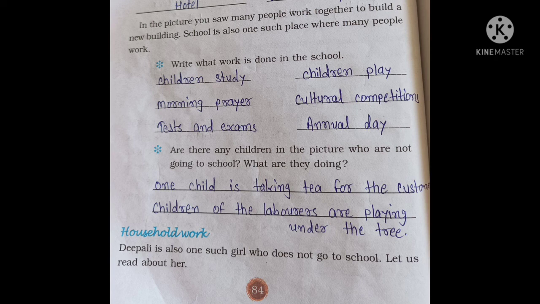So you have to write down these types of places. For example, I have written that children study. What are children doing in school? Children study, children play, children do morning prayer, cultural competitions are held, tests and exams go on, then annual day celebration. All these activities are done in the school.